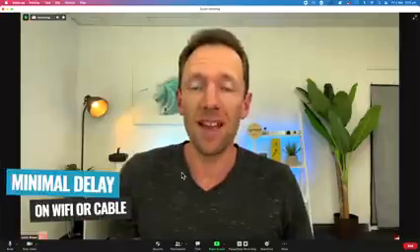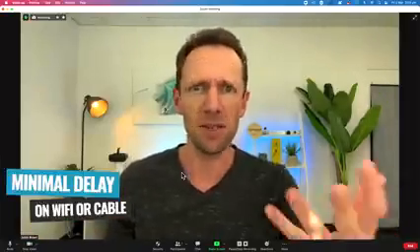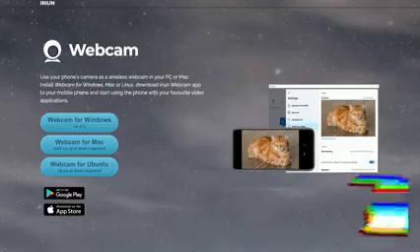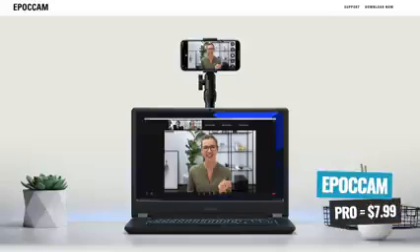Now, probably the biggest reason why these two are the top two apps is because of their ease of use, because of their simplicity, because of the price if you want to upgrade to the Pro or the full unlocked version, but also because of just how well they work, both over Wi-Fi and USB. It is ridiculous how well these work with next to no latency or delay over Wi-Fi, as well as cable. Now, really quickly on the pricing to unlock the unrestricted versions of both of these, Irion for the Pro version is $4.49 and Epoch Cam is $7.99.